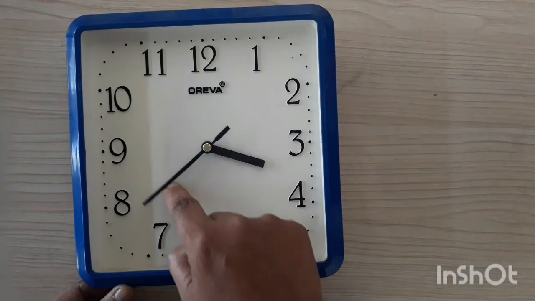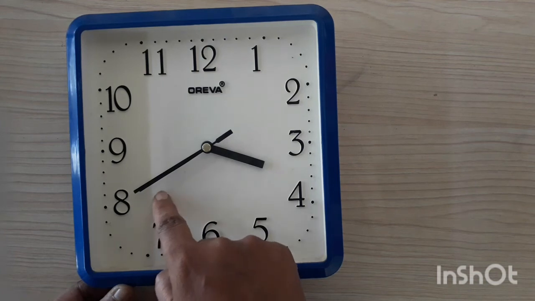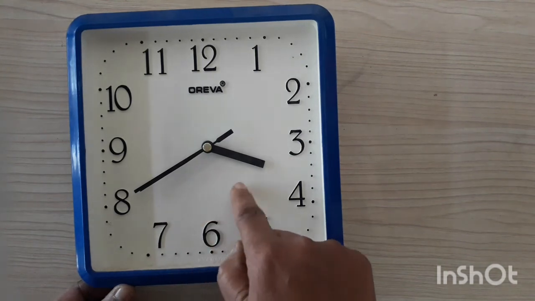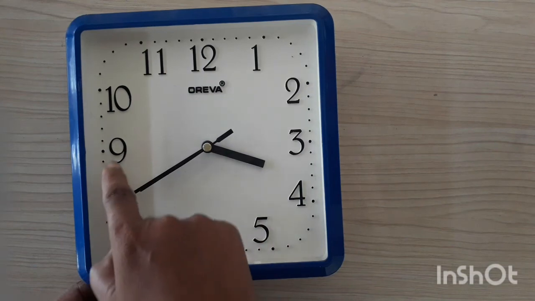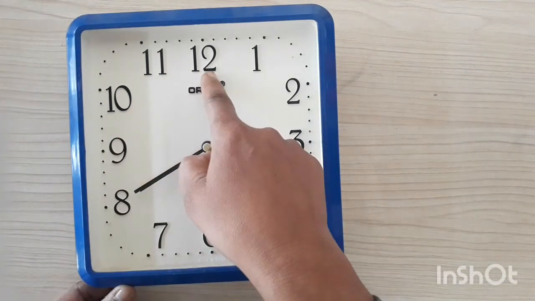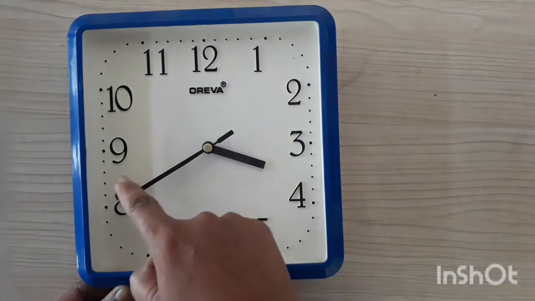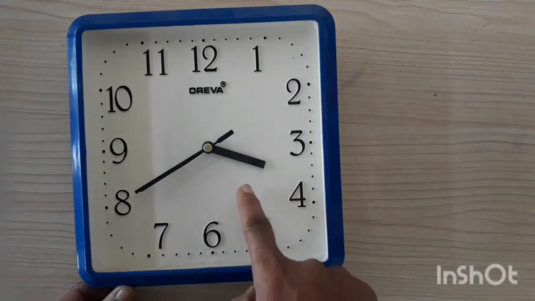Okay, now if it is here, you can very well write it as 40 minutes past 3. In digital way, it's very easy, 3 colon 40. Okay, the third way to express: now how many minutes are left to the next hour? That is 20 minutes. So you can write it as 20 minutes to 4.